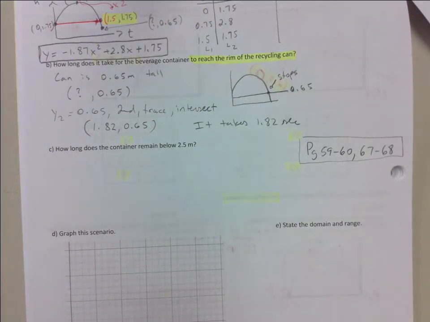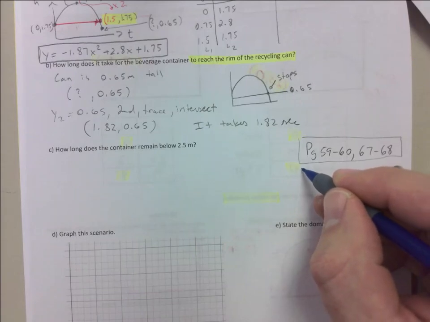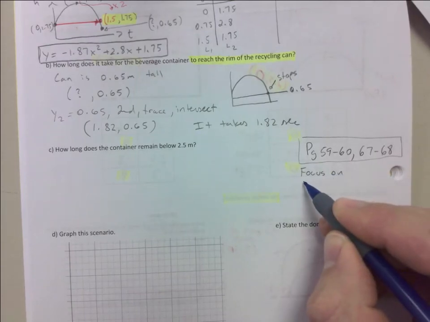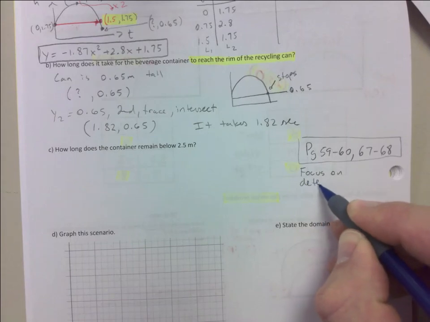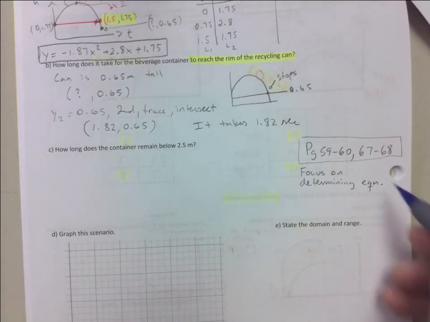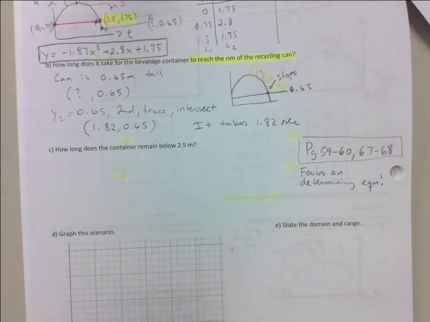I will say this. Focus on determining the equation. I don't want you to spend too much time on graphing. Okay, guys, if it's a sketch graph, anything like that, make sure you listen to this part. Just the equation. Just the equation. Just the equation. I know Lydia was talking to you, so maybe I should have said Lydia. Just the equation. That's what I want you to focus on.